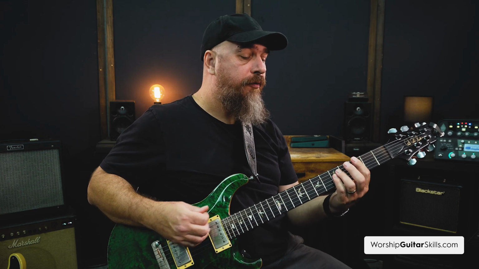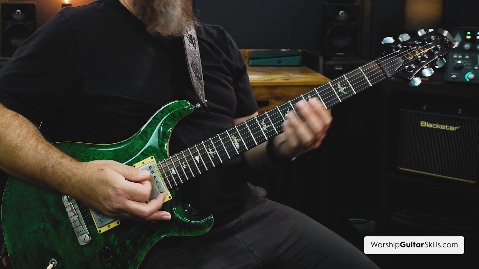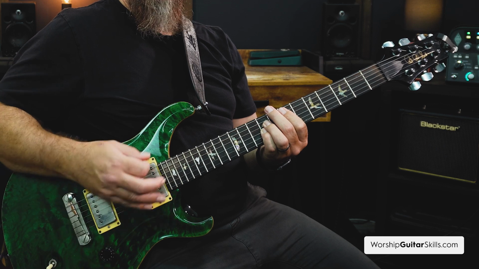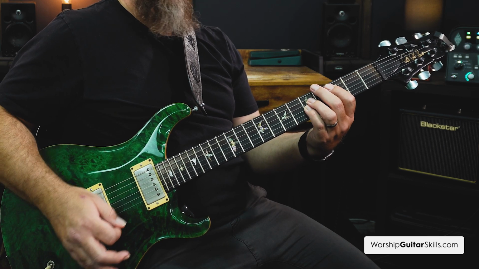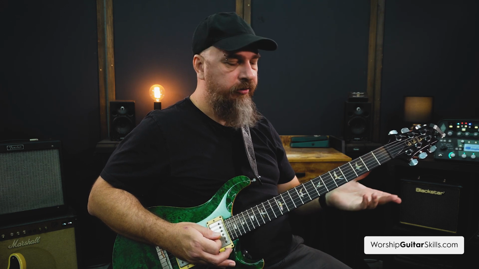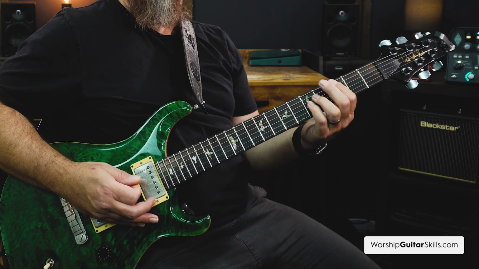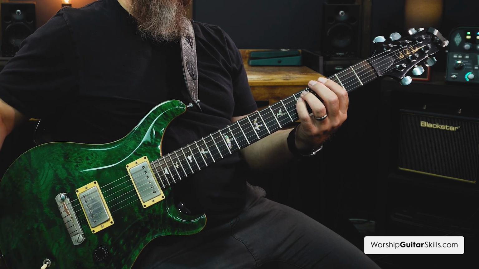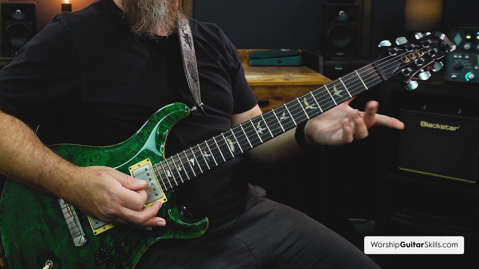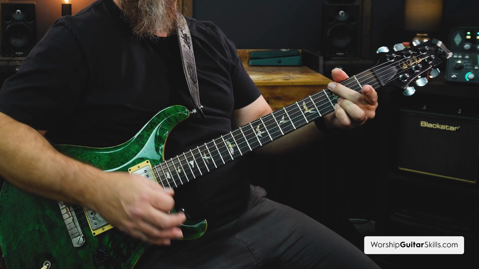Now, I could have played G5, E5, and C5. Nothing wrong, but it doesn't quite have the same brightness as when I play with open strings. Listen to this G versus this G5. So that brightness really stands out.